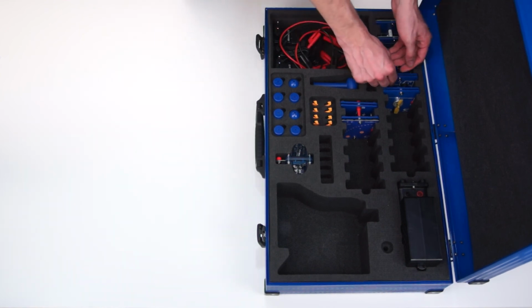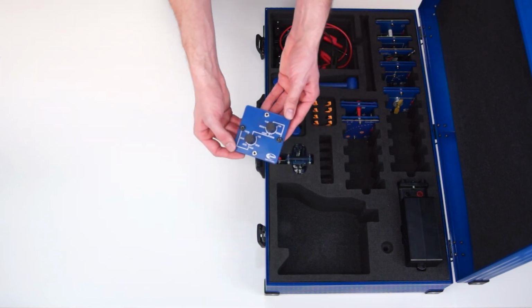Their characteristics and that of the solar module can be examined with the use of the potentiometer.